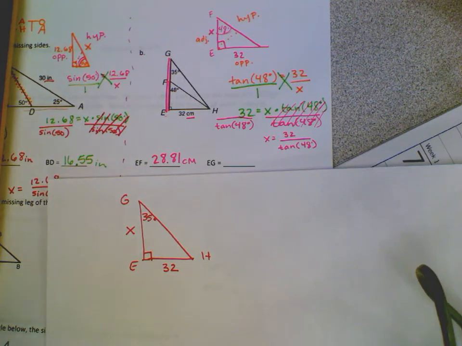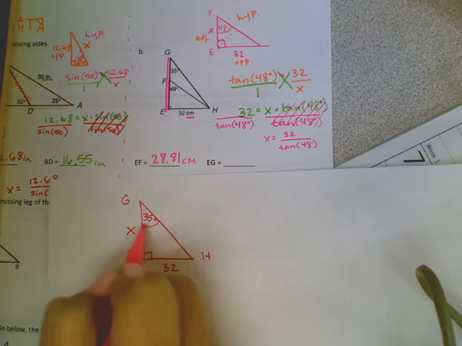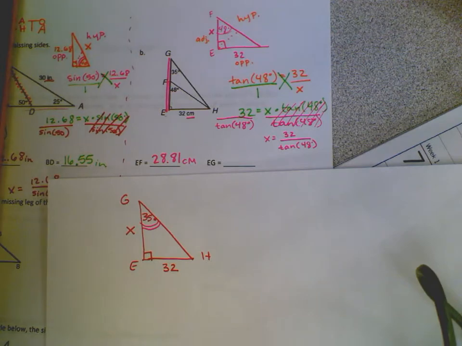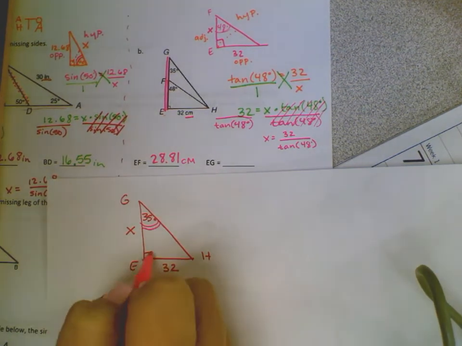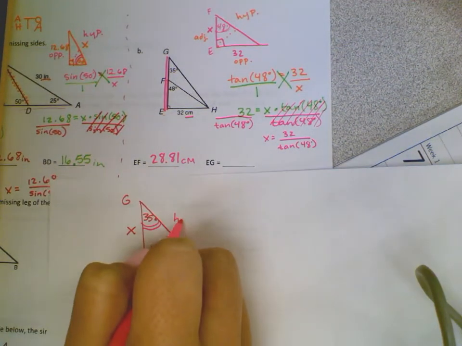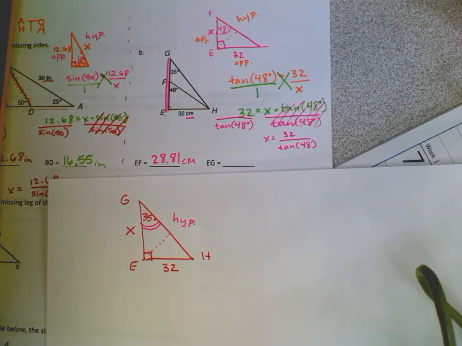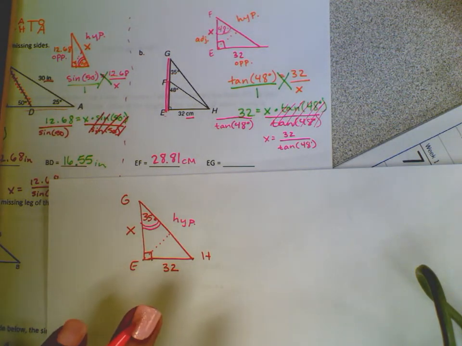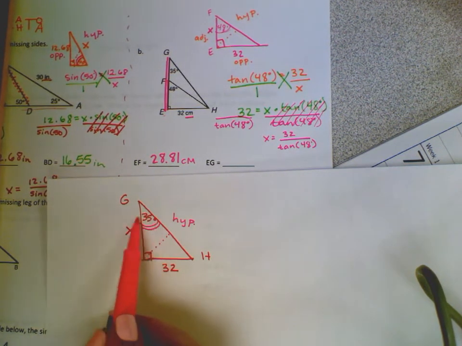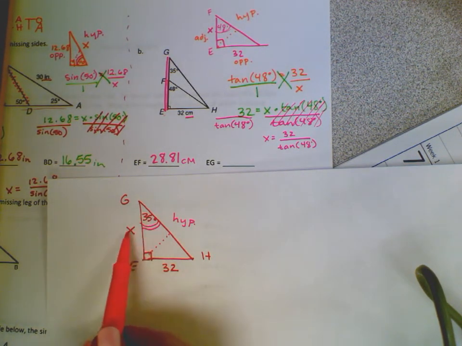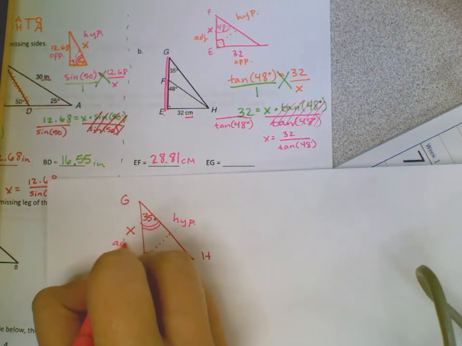I have been given this angle right here, that is my angle of focus. I'm going to start by labeling my hypotenuse. Going across from my right angle is my hypotenuse. Nothing is written there, so I will not be using the hypotenuse. I just labeled it so that I knew which one it was. In relation to 35 degrees, x is right beside it, making it my adjacent side.